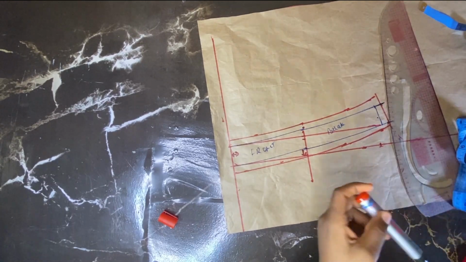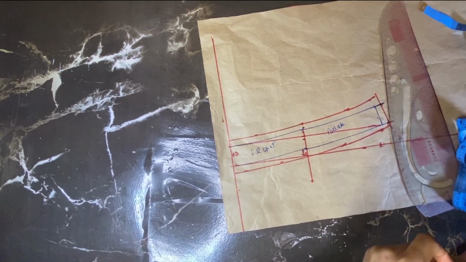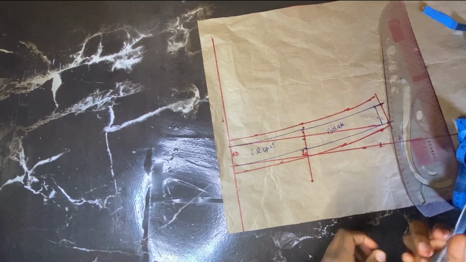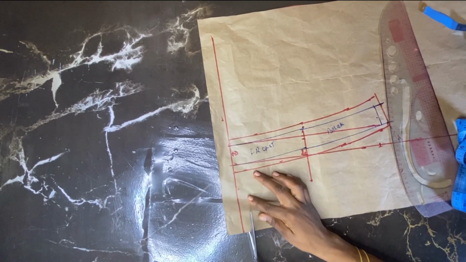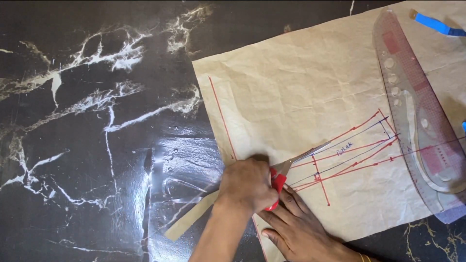So I'll be cutting now. I just hope my explanation makes sense. Now it's cut, and we are done. We're actually done.